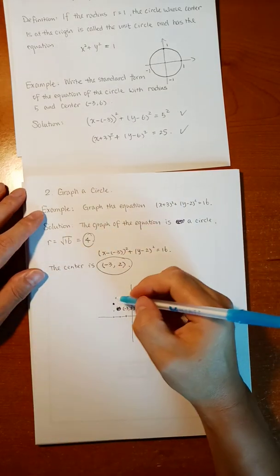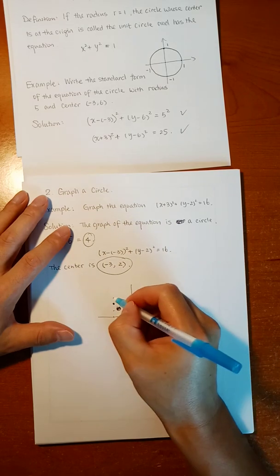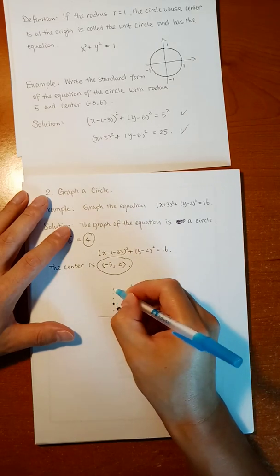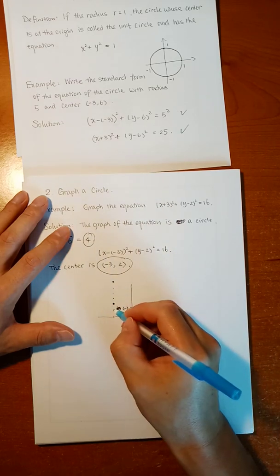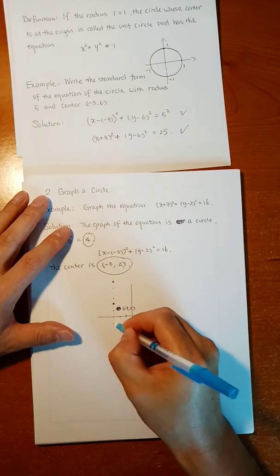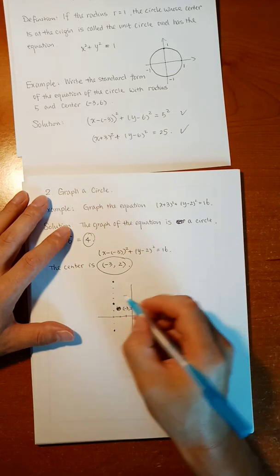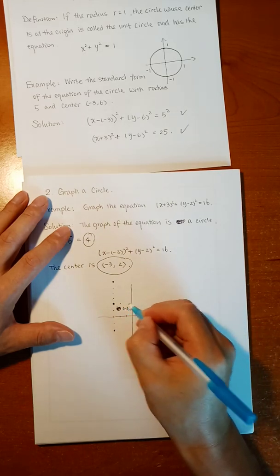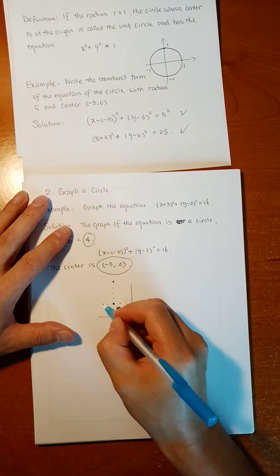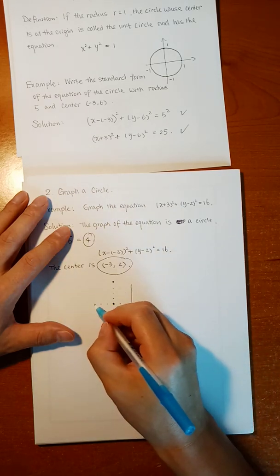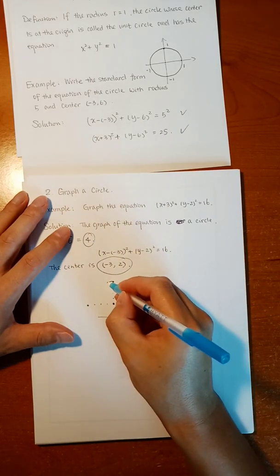So the radius is 4, so go up 4 units. 1, 2, 3, 4. This is the top point. Go down 4 units. 1, 2, 3, 4. Remember, you always start from the center. Go right 4 units. 1, 2, 3, 4. Go left 4 units. 1, 2, 3, 4. Okay, so you have this cross, then you're going to connect them.